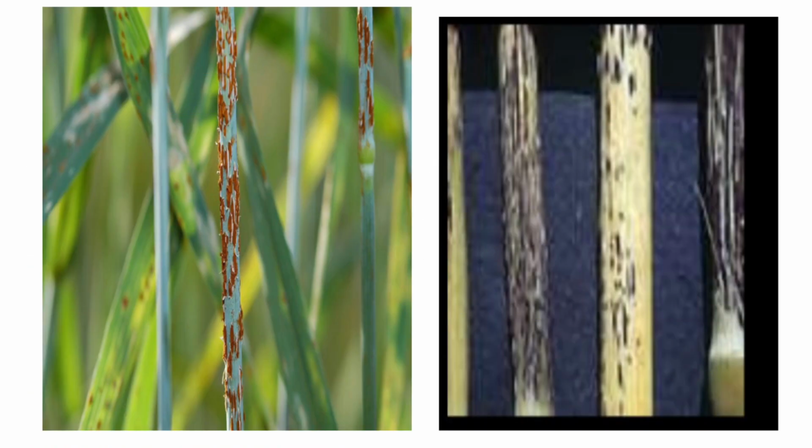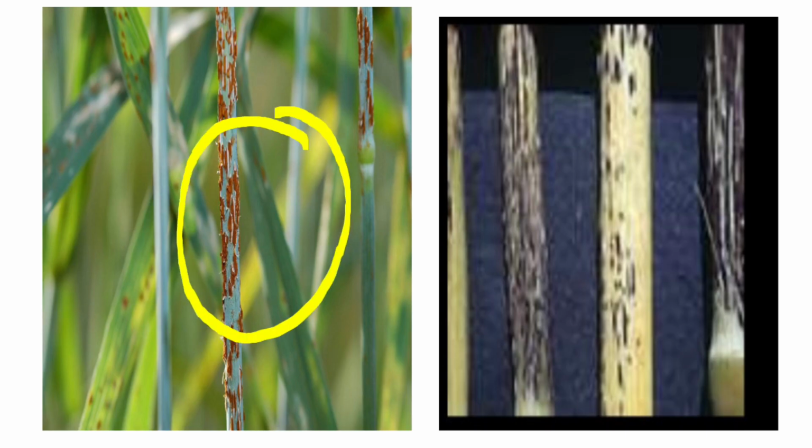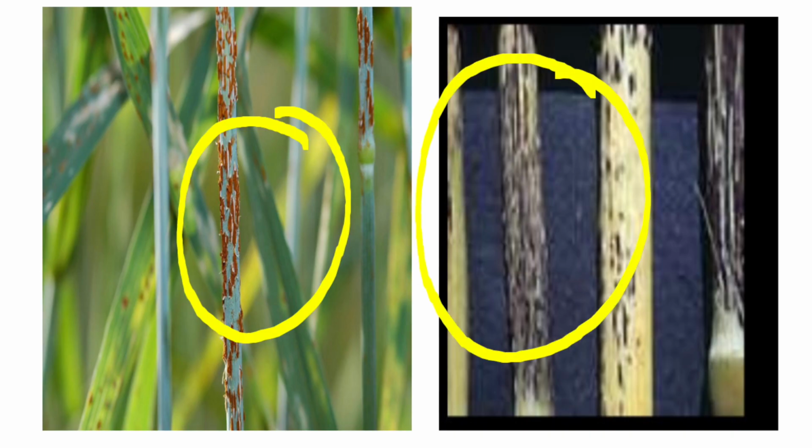In the next slide, you can see that initially these pustules that appear on the stem portion of the plant are orangish in color, but later with time, when the uredospores are converted into teliospores, they appear blackish. That's why it is known as stem rust of wheat as well as black rust of wheat.